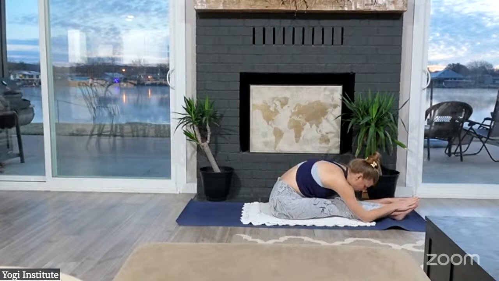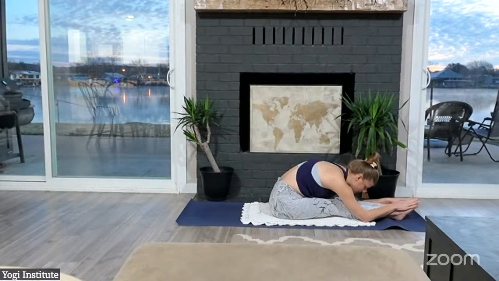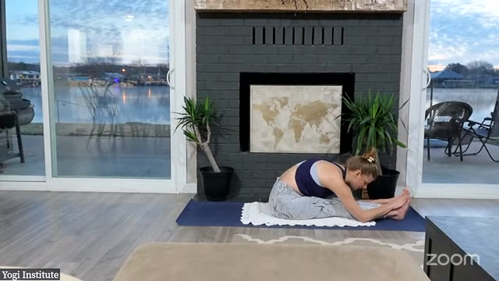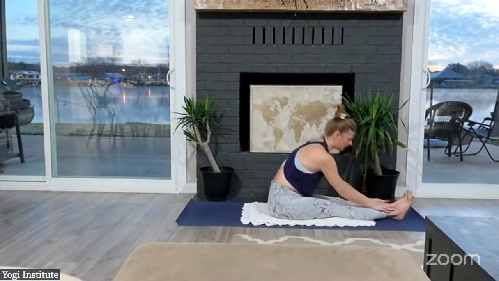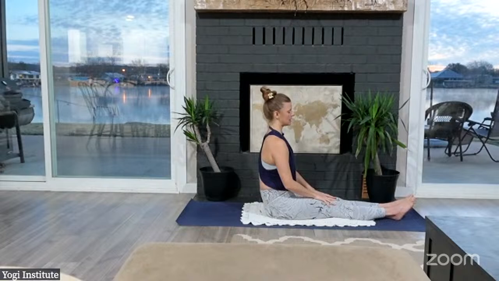Pause into this forward fold, feeling into that length and space through the back line of the body. Take a couple deep breaths in that forward fold to whatever extent feels right in your body. Let's bring the torso back through center, flip the palms, palm facing down on the thighs, and take a few deep breaths.